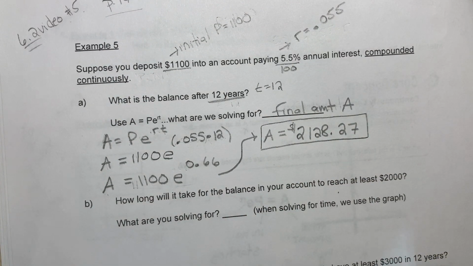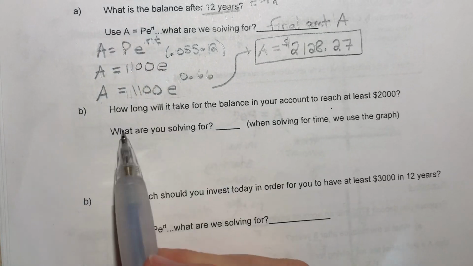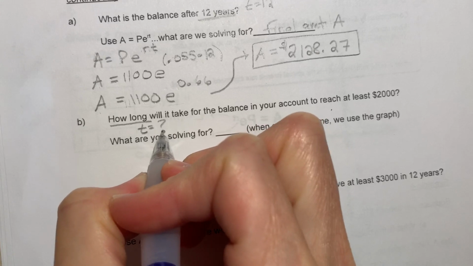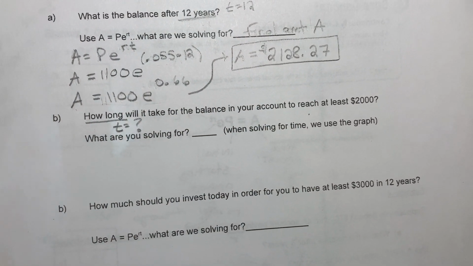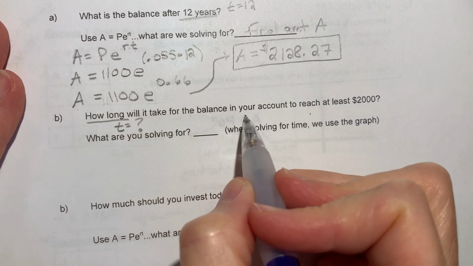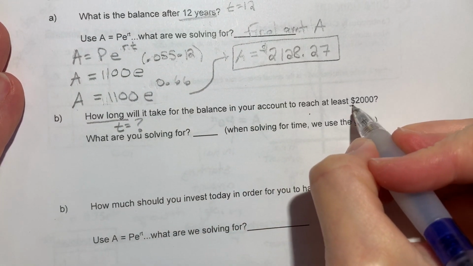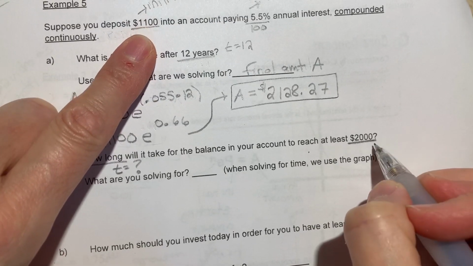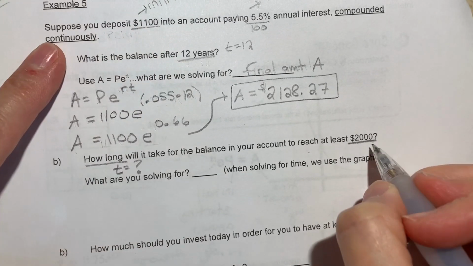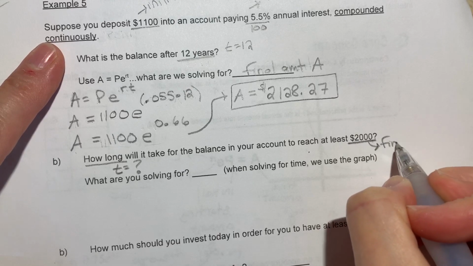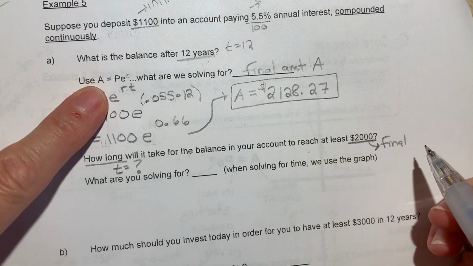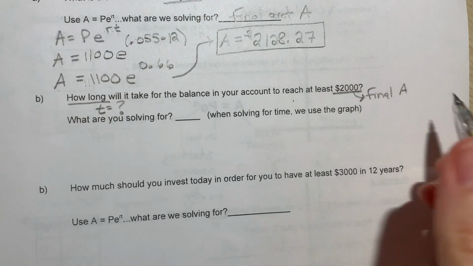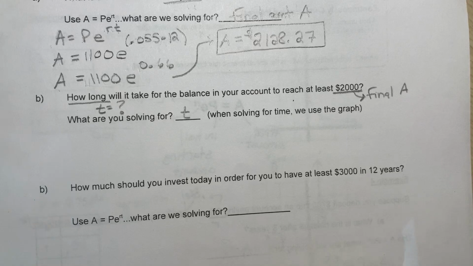Okay. Now what does part B say? Part B is a how long. So whenever you see those how long, that tells you T is your unknown, what you're solving for. Will it take the balance in your account to reach $2,000? So I'm still putting the 1,100 in, and it's asking how long till I get to 2,000. So this is my final amount. And remember, the final amount is your A. So what are we solving for here? Time, because the question is asking how long.